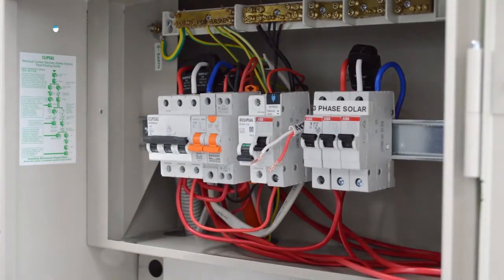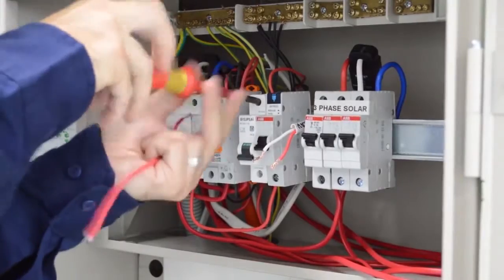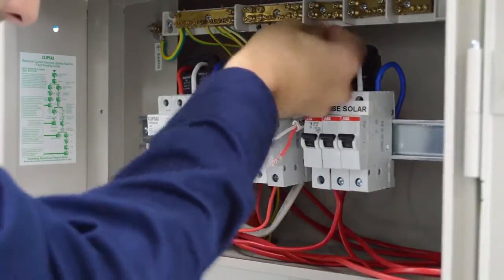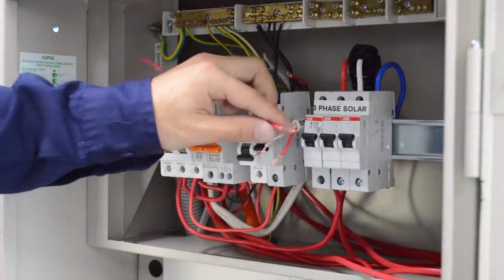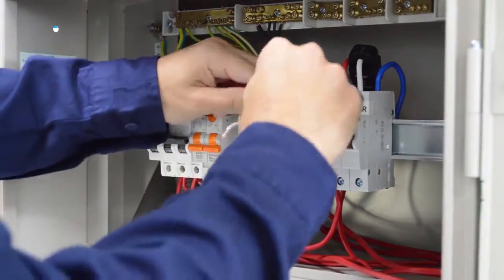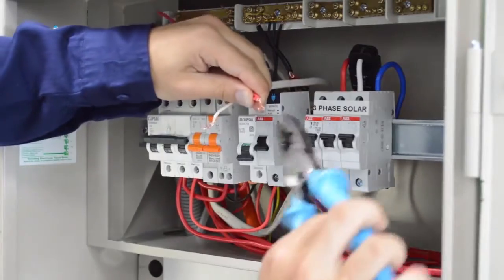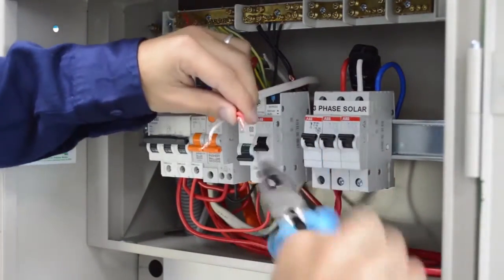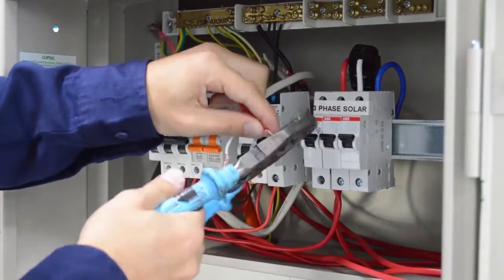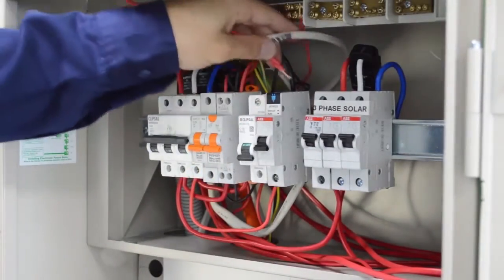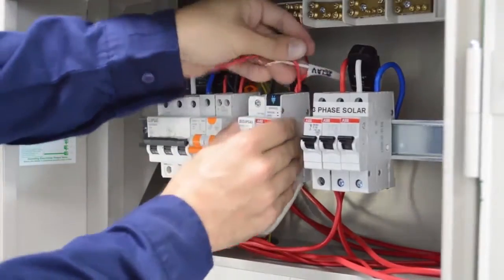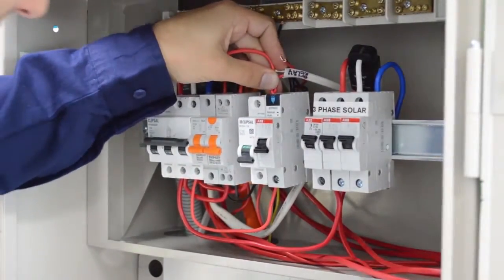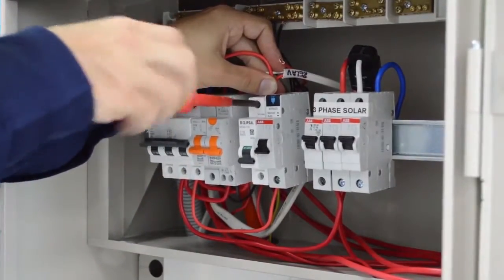To start, remove the load from the load side of the breaker being switched and connect the red building wire with the red of the twin active. You can insert this into the load side of the circuit breaker of the circuit you are switching.